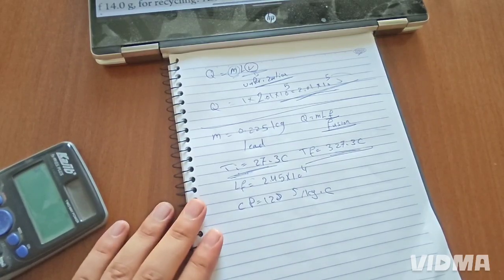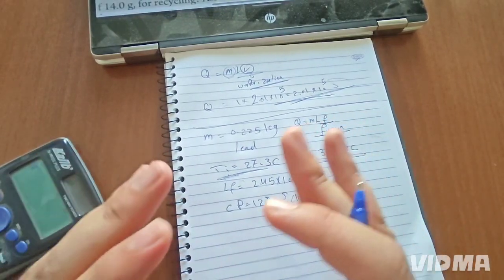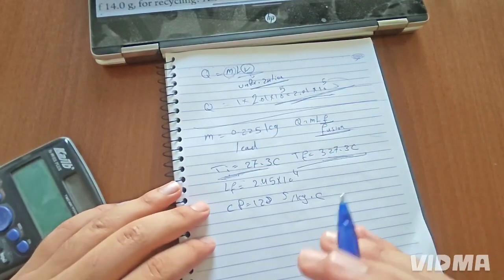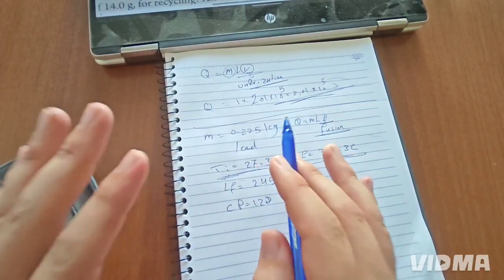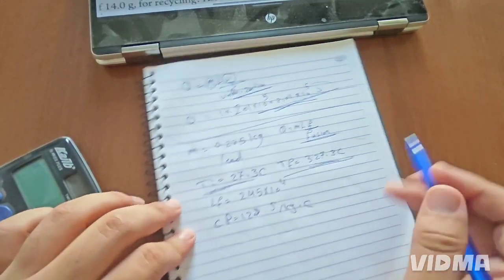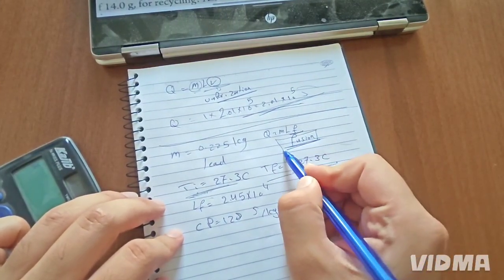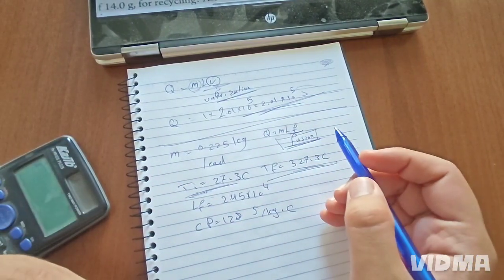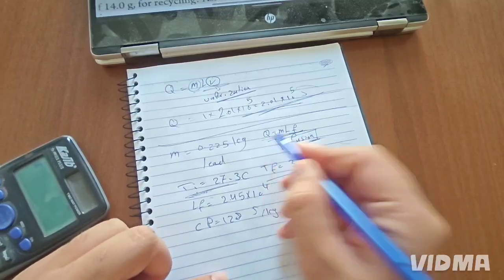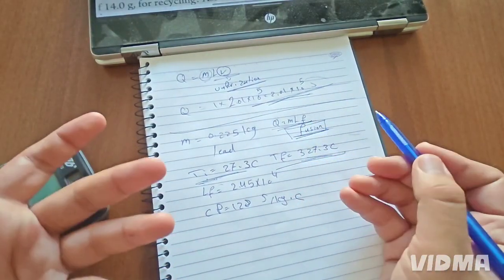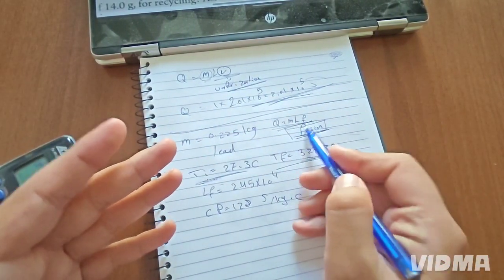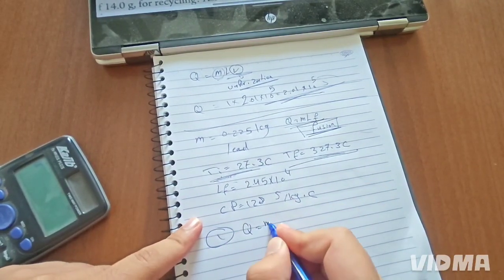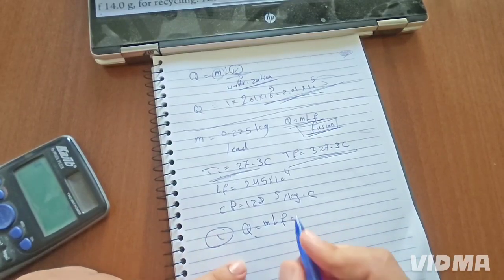First of all, how do we know which rule to use? Maybe you are getting confused. Look, the question said melting, which means converting solid to liquid. Because it is solid to liquid, immediately you have to think about fusion. Which rule have we studied that is related to fusion? This one, MLF, the latent heat of fusion. So directly, the first time, use this rule: Q equal to MLF. Let's find the first energy.